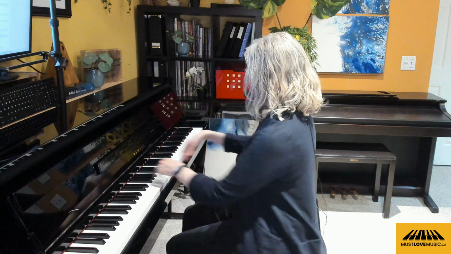So as promised, I was going to give you an example of how tied notes can change your music. I'm going to play a piece and I'm going to do it without the tied notes first, and then I'm going to play it with the tied notes.